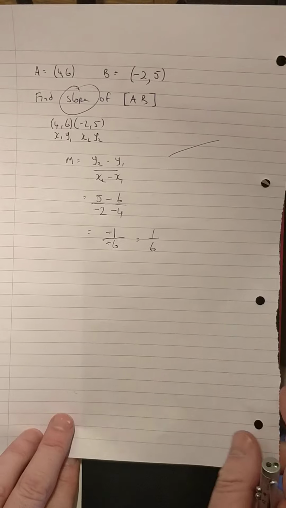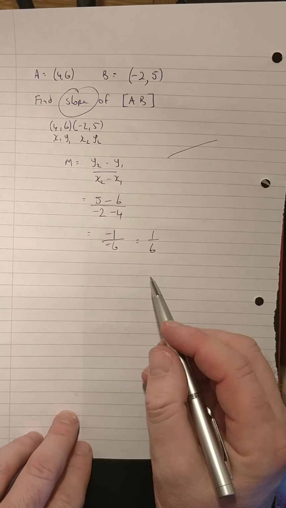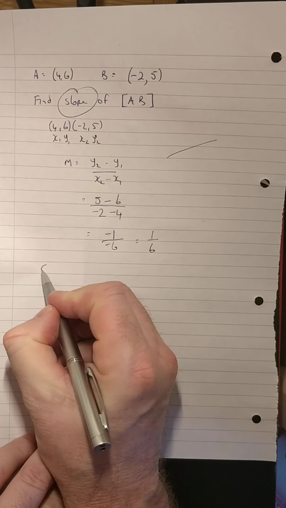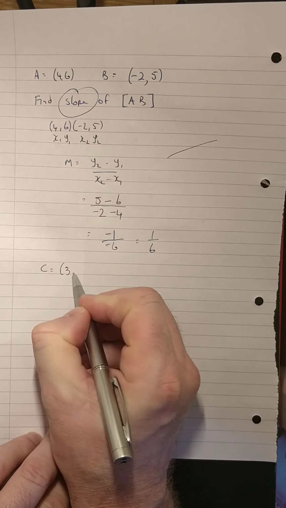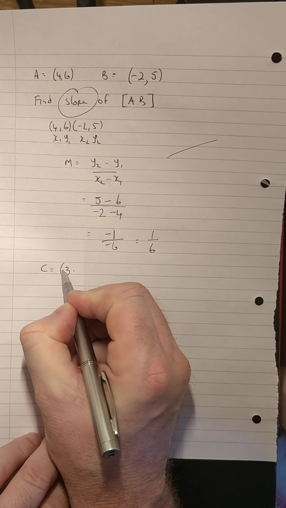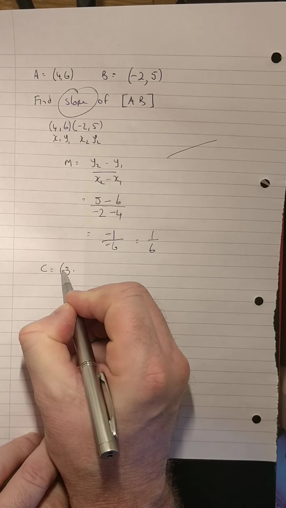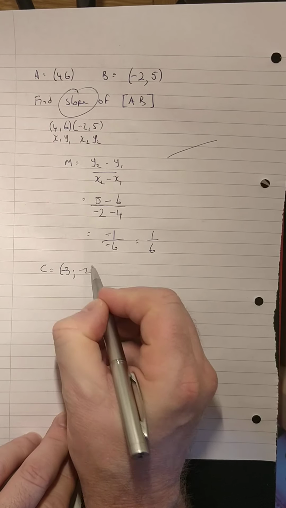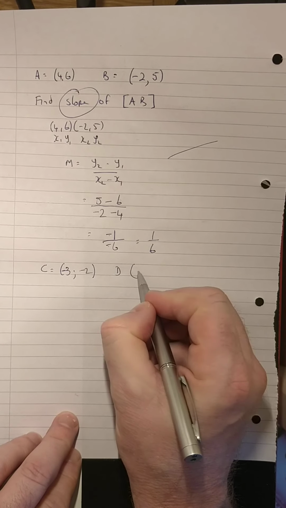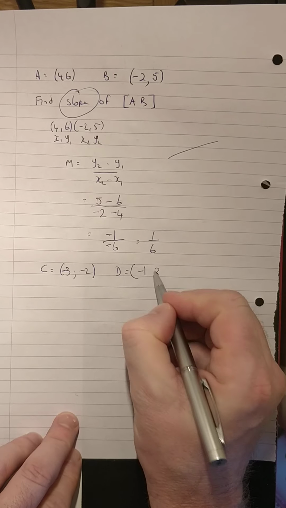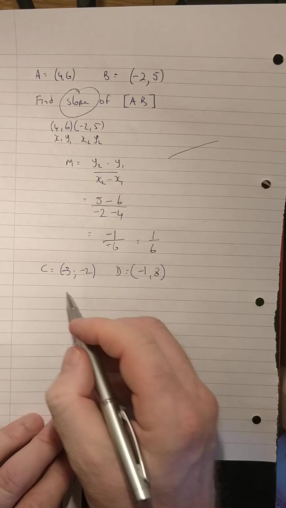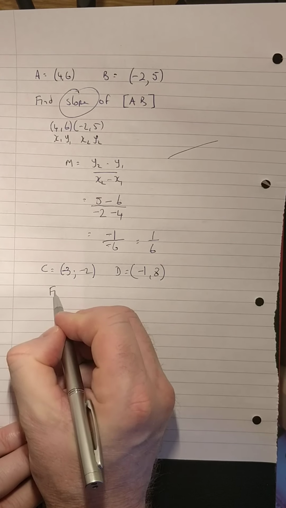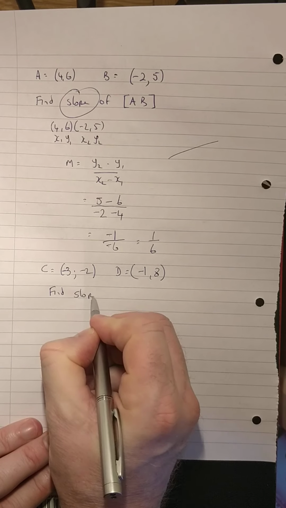We'll do one more, okay, where we've more minuses. Okay, so we'll say C equals 3, minus 3, minus 2, and we'll say D is minus 1, 8. Just plenty of minuses. Okay, and we're asked to find the slope of CD.